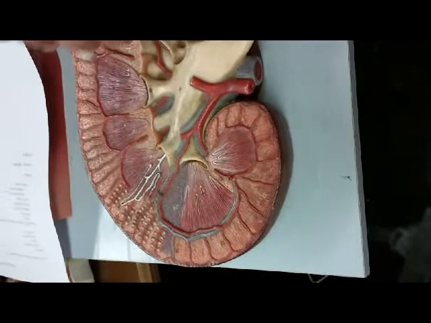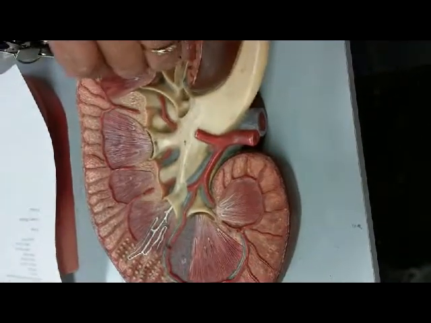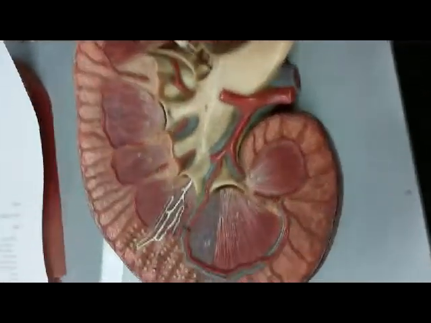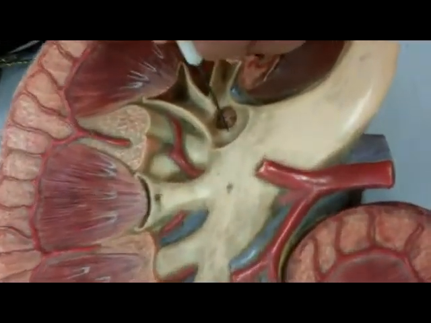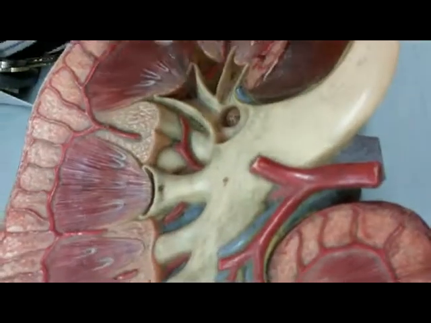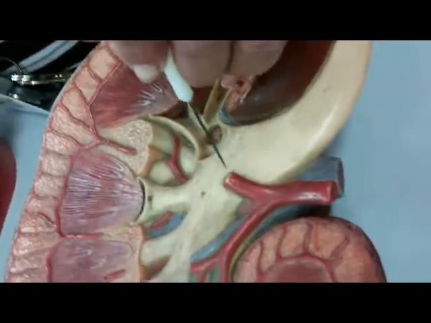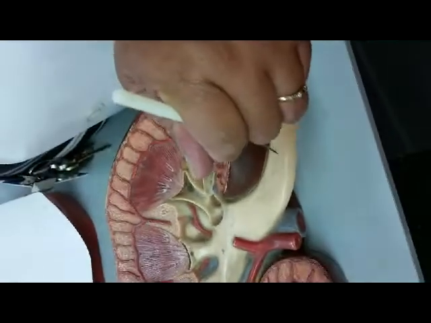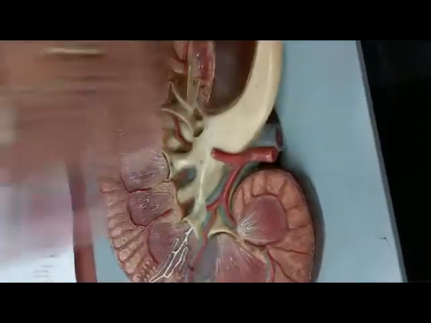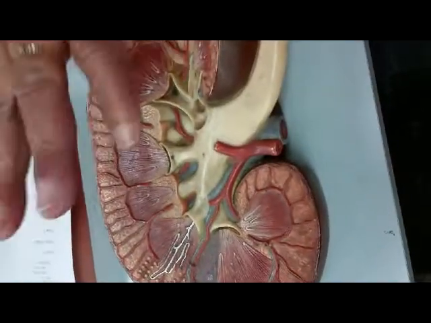If I go into the little cavities, which would be the calyx, the smaller one is the minor calyx. Two open up into a larger one, the major calyx. And all of the calyxes let down the urine into the renal pelvis. And this represents the ureter. Any questions about the internal portion of the kidney?